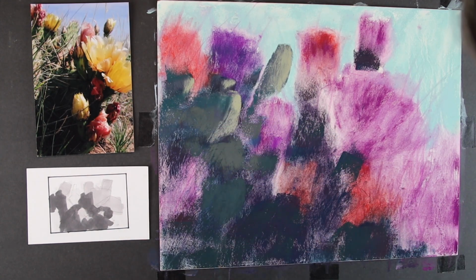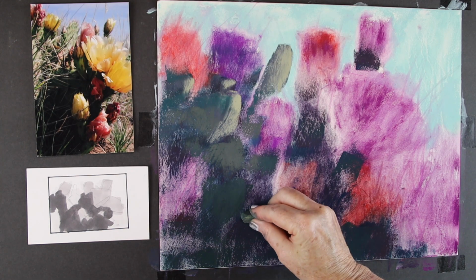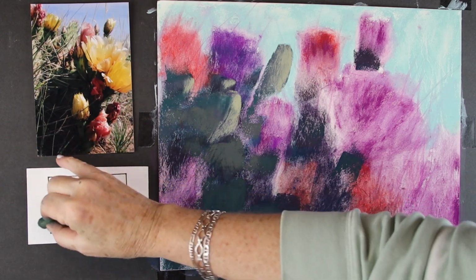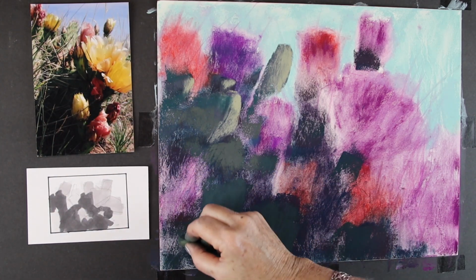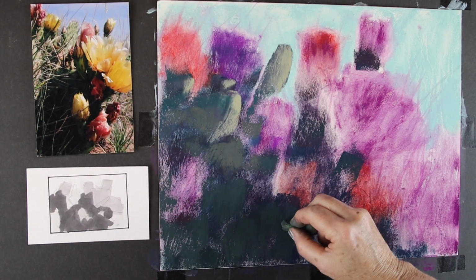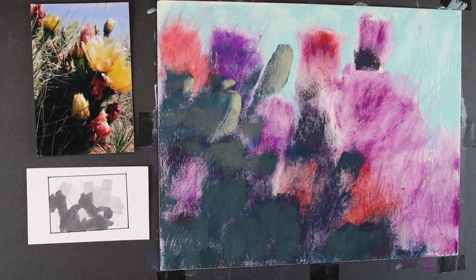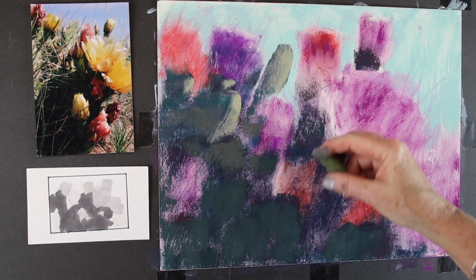And in the shadows, ooh, that little piece got away from me. In the shadows, I'm still keeping it kind of on the cooler, bluer side. So these darker areas in the shadows, I'm using a still cooler blue-green.